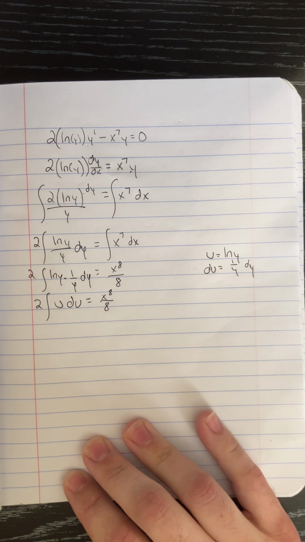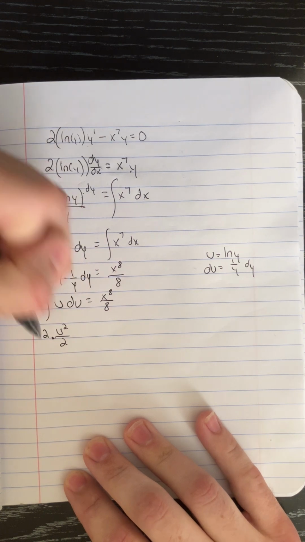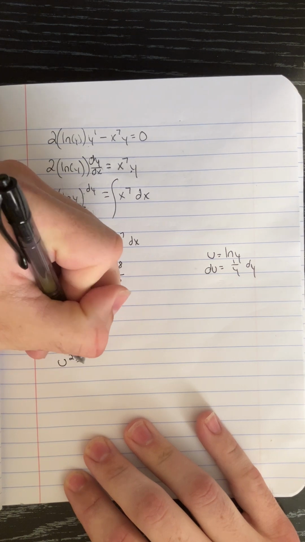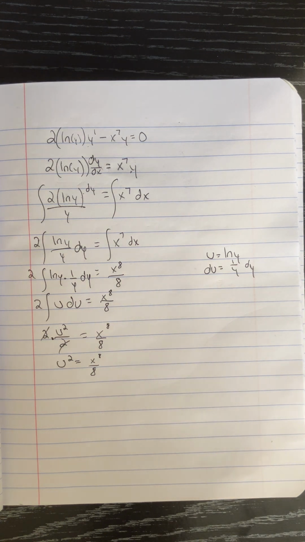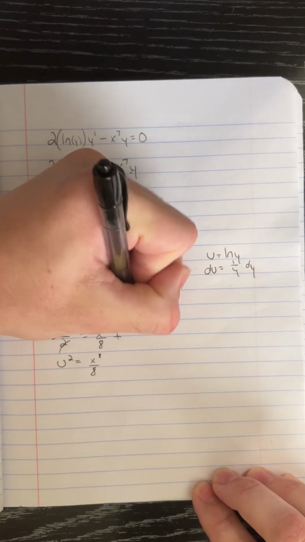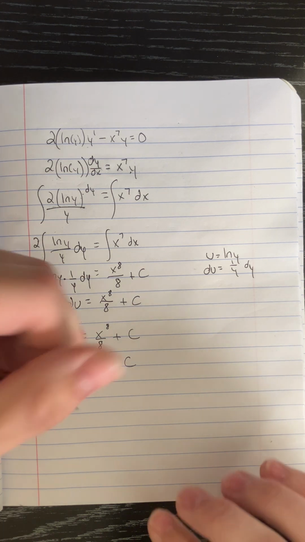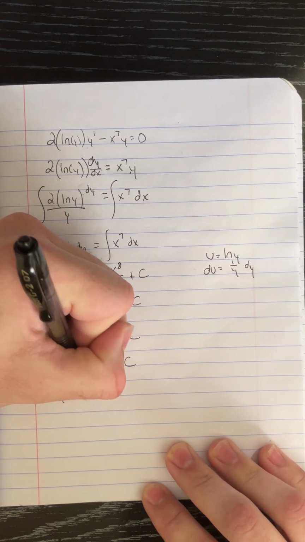is equal to x to the 8th over 8. The integral of u is just u squared over 2 times that 2 out front. This will cancel. So we will get u squared is equal to x to the 8th over 8. And then what we have to do here to finish this out is just swap back in the natural log of y. I'm so sorry, don't forget the plus c on the right side. But so for the u, we're going to bring the natural log of y back in. So it's going to be the natural log squared of y is equal to x to the 8th over 8 plus c.